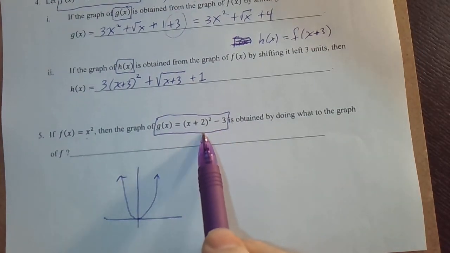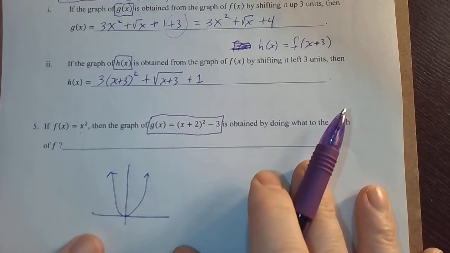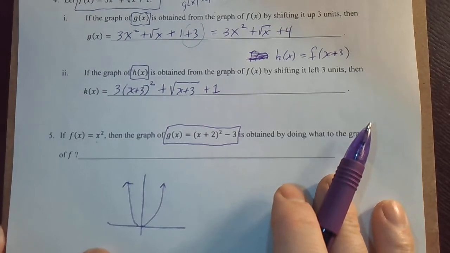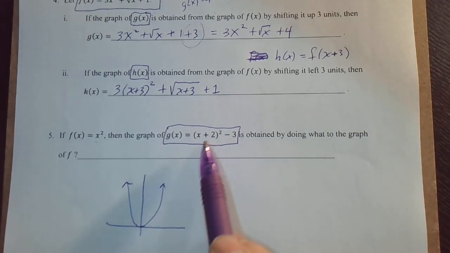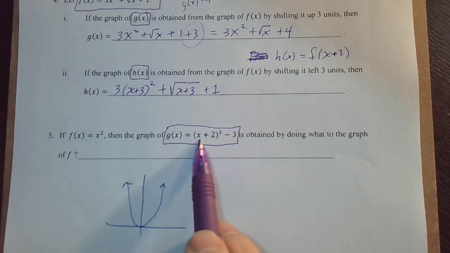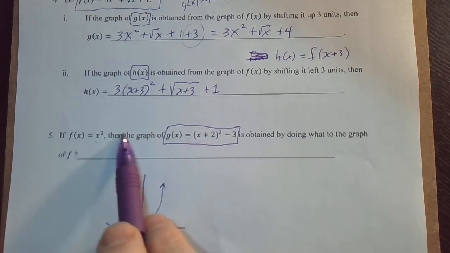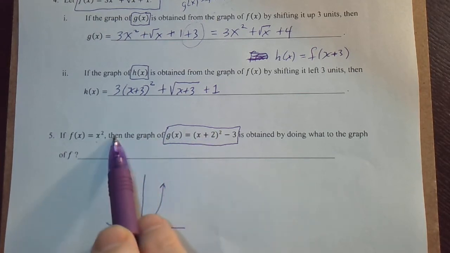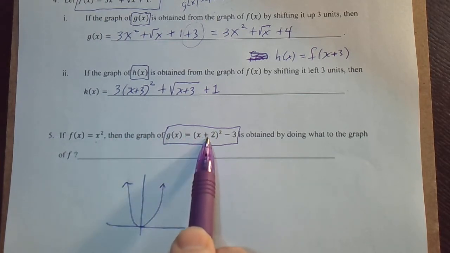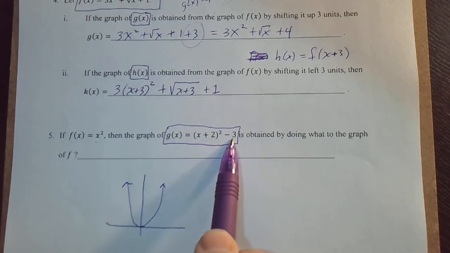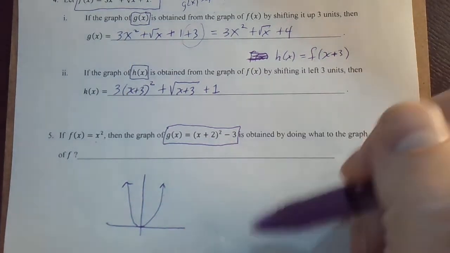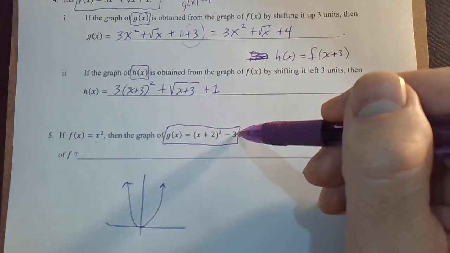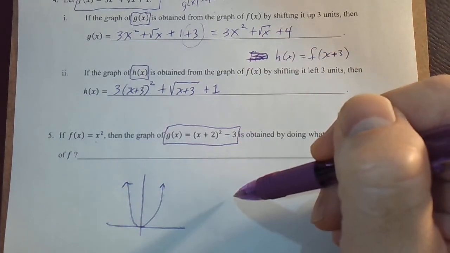What is this graph going to look like? I'll give you a clue. The shape of the graph is going to be exactly the same as f. It's just located differently. Let's look at this first. X squared is replaced with x plus 2 squared. So the x is replaced with x plus 2. And then we tag on that minus 3, which is a vertical shift, 3 downward.